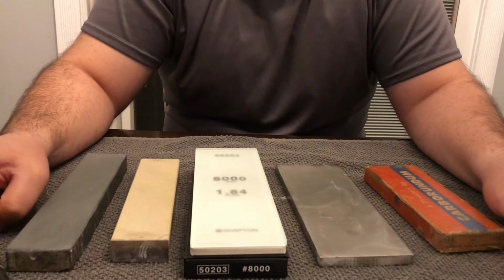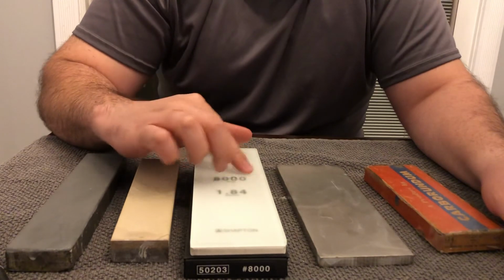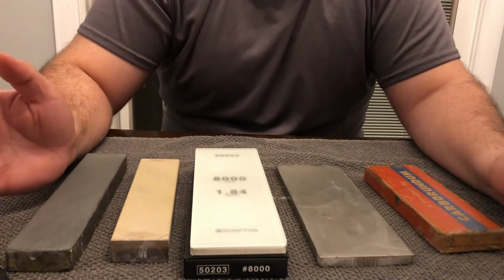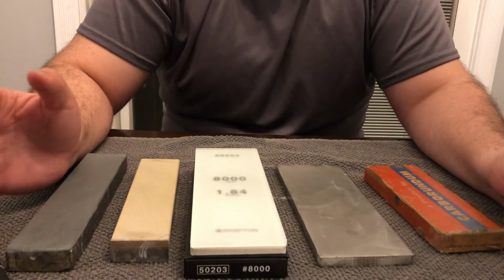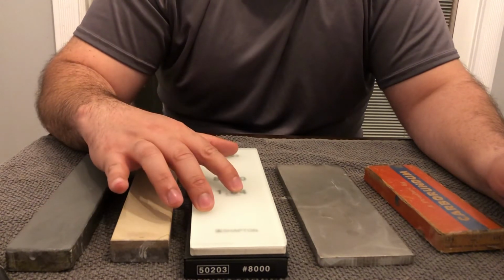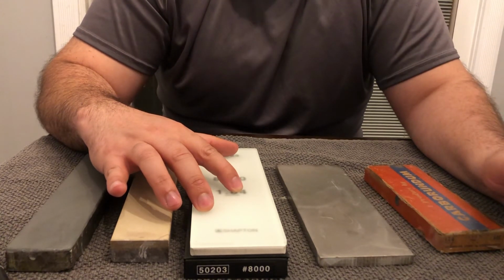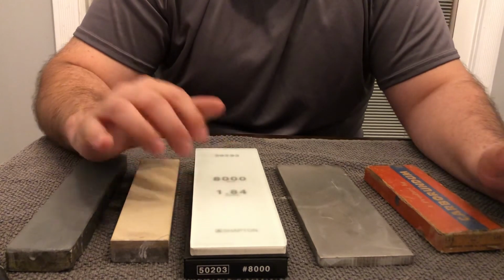So the reason that the higher mesh or the higher grit gets more expensive, especially in these Japanese stones, is because they have very high quality standards. I could say that for a fact. I work in quality in pharmaceuticals, and Japan is crazy hard to get anything through.